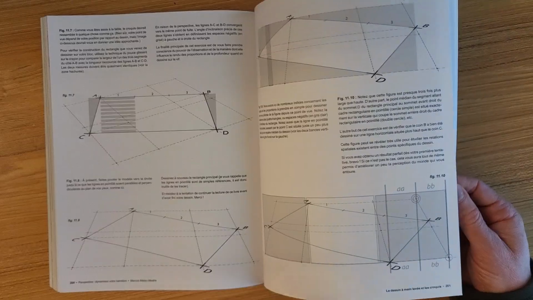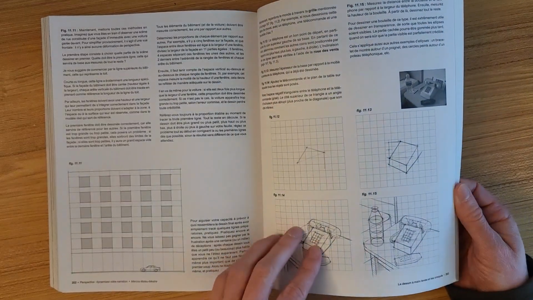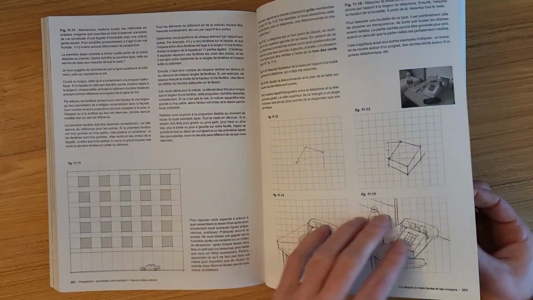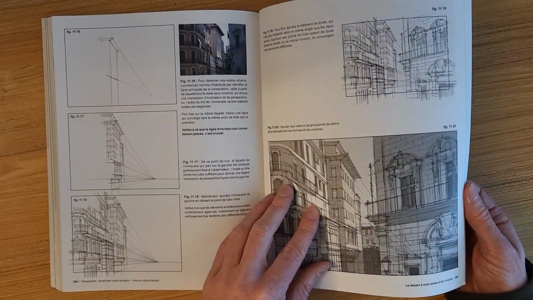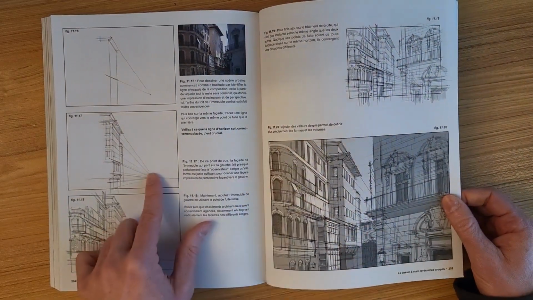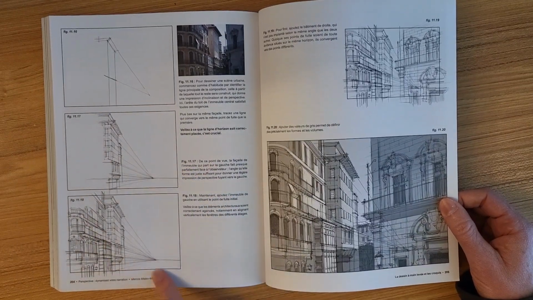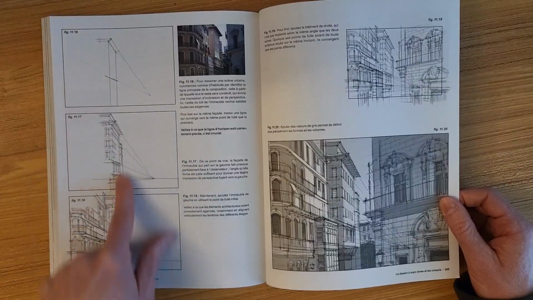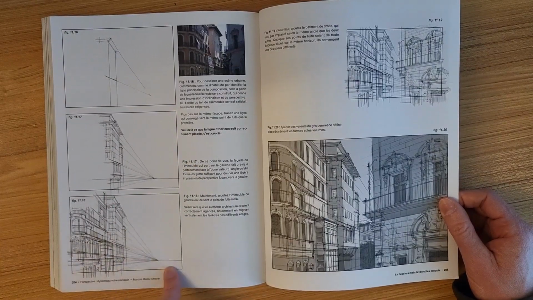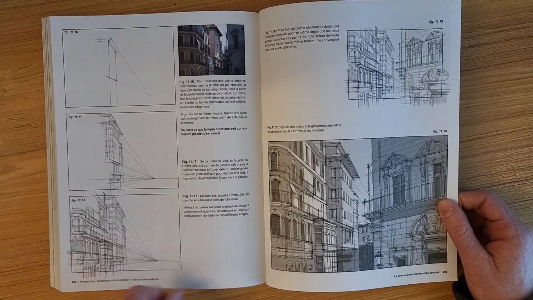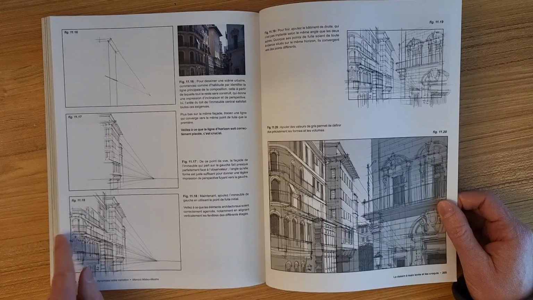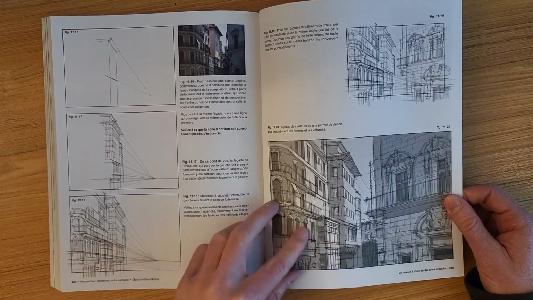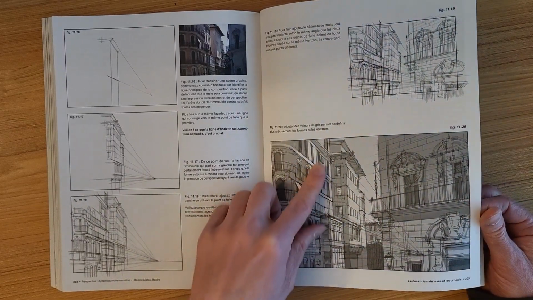You can pause if you want. I just go over the whole book, not too long. Here is closer to sketching. Here you see, if you do street sketching, urban sketching, it's more something like that. It's not straight lines, but still you can get pretty accurate perspective and do a nice drawing.